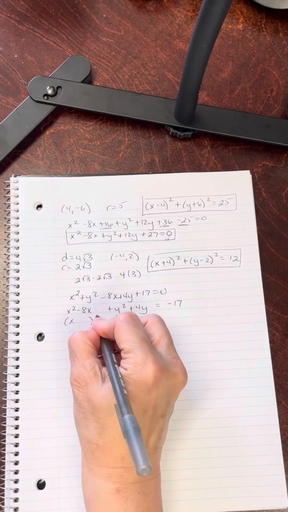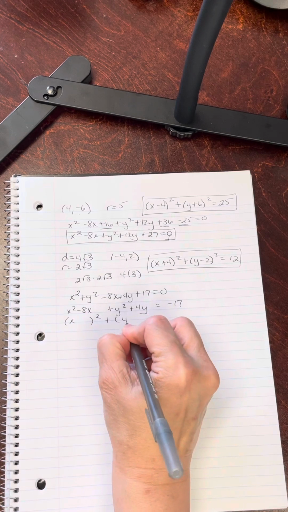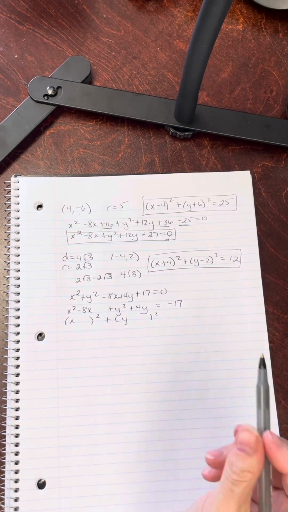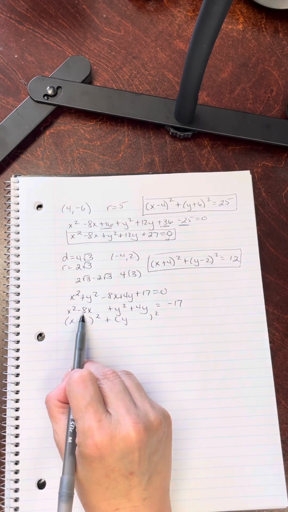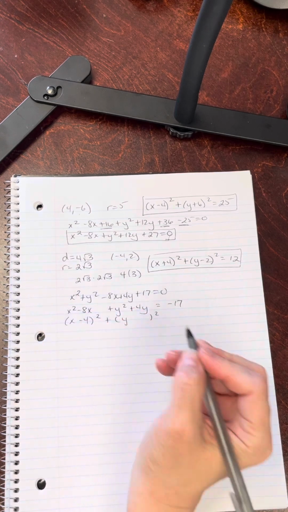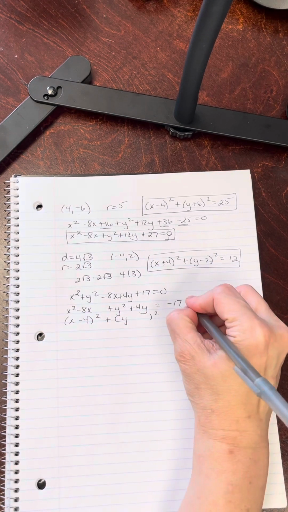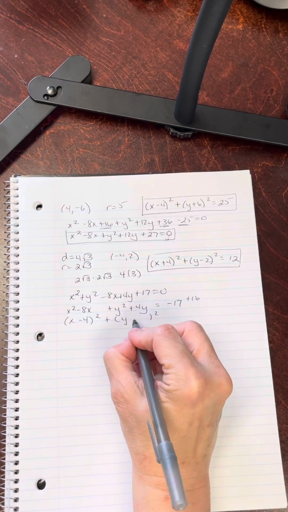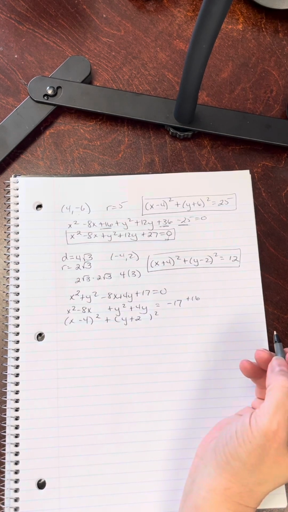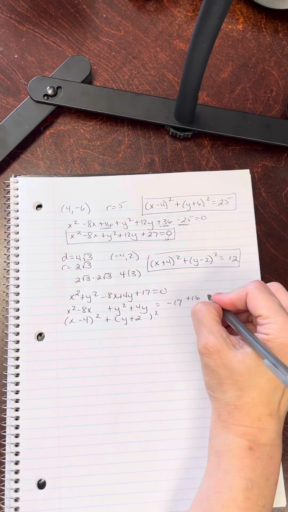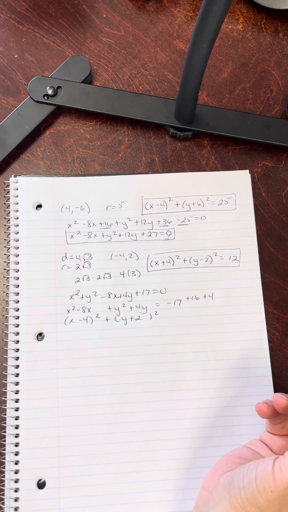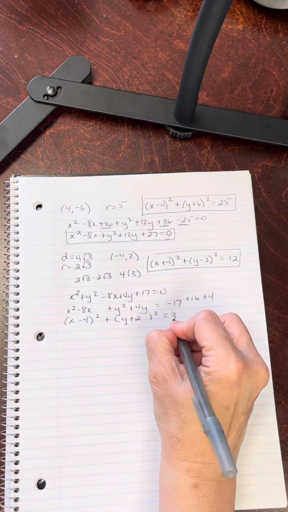So now x squared plus the y squared, and we're going to follow the complete the square steps. Half the x term, -4, squares to 16, add to the other side. Half the y term, 2, squared 4, add to the other side. So that will now equal 3.